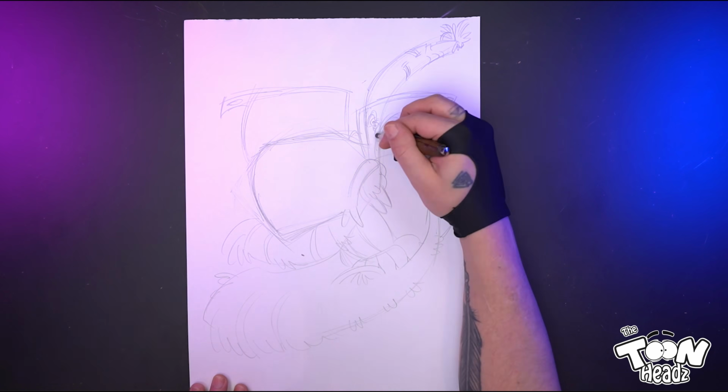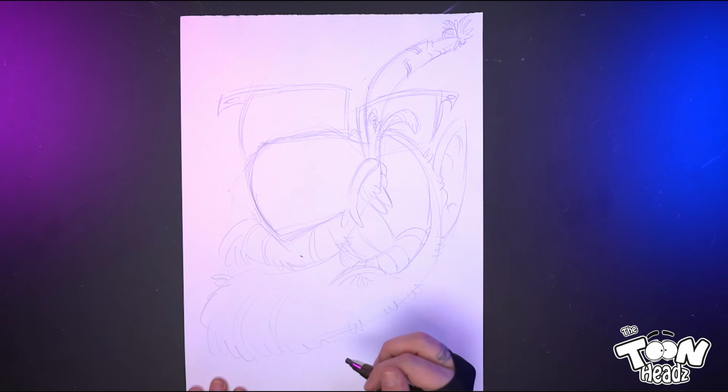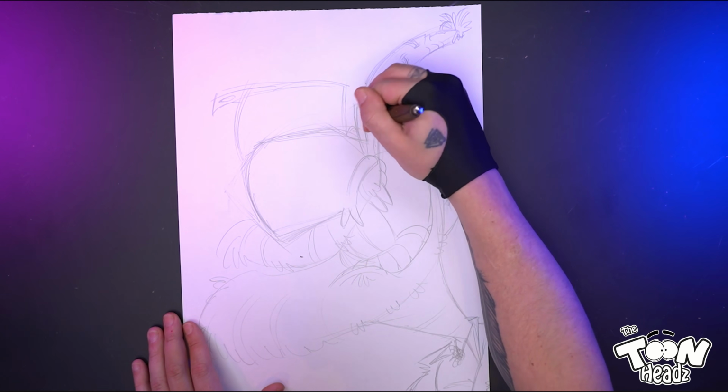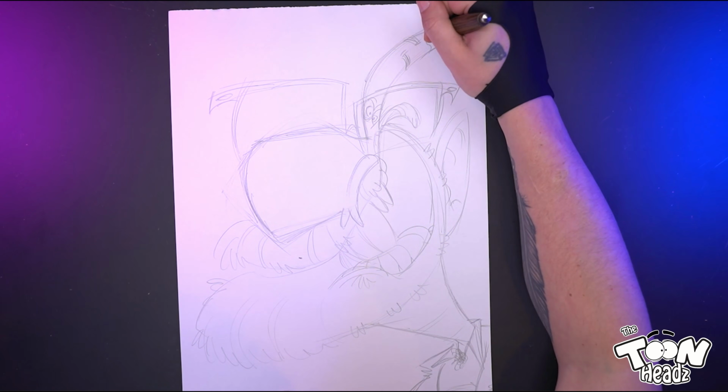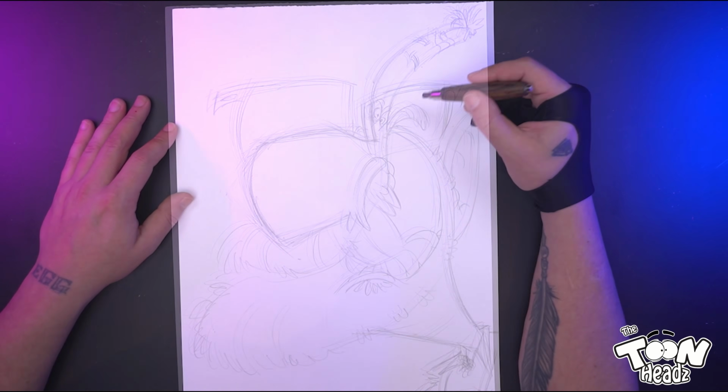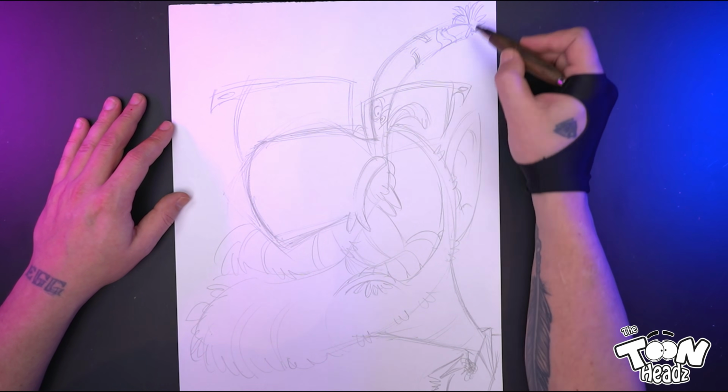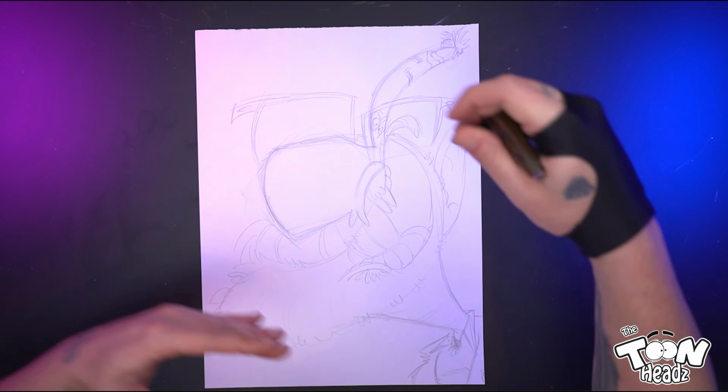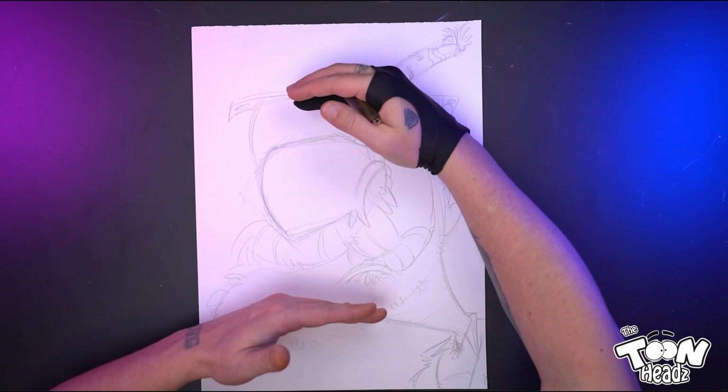So one thing that was kind of tricky about this drawing was the composition. I wanted to make sure that all of the shapes, all of the features just felt balanced throughout the whole piece of paper. So for example, the top part of his head shape, I wanted to make sure there was more room for his hair.